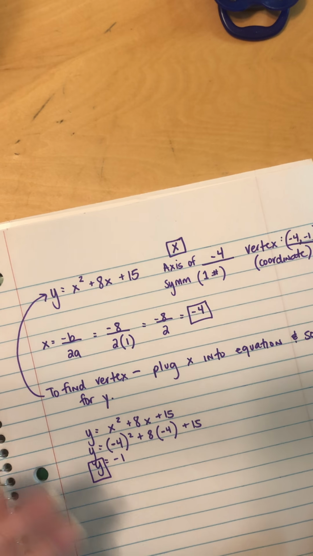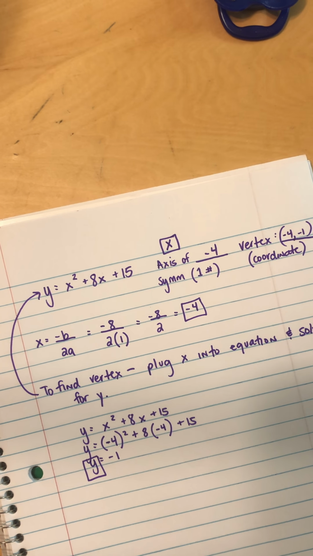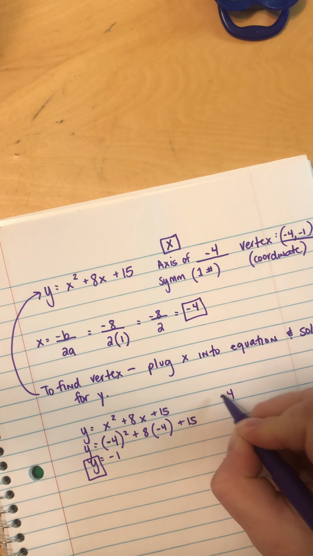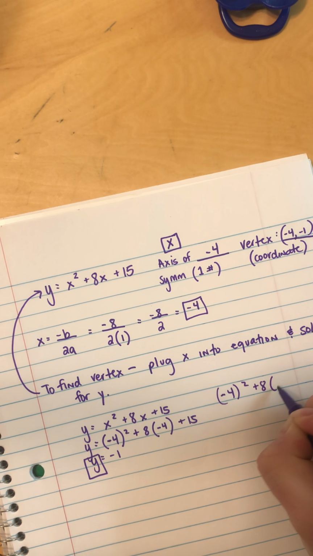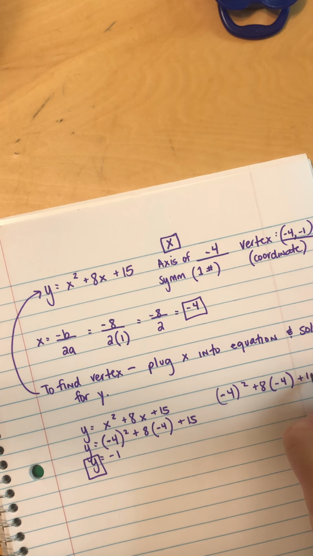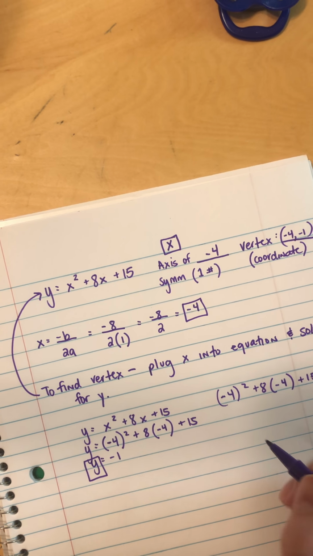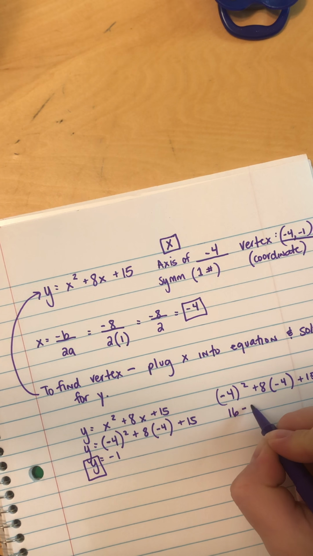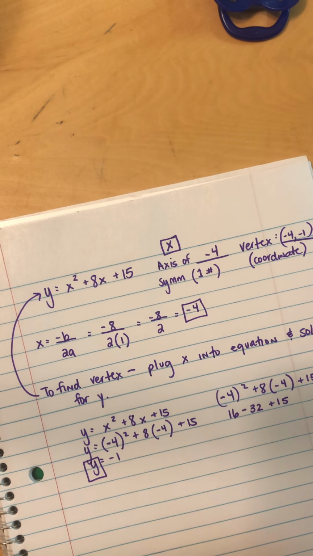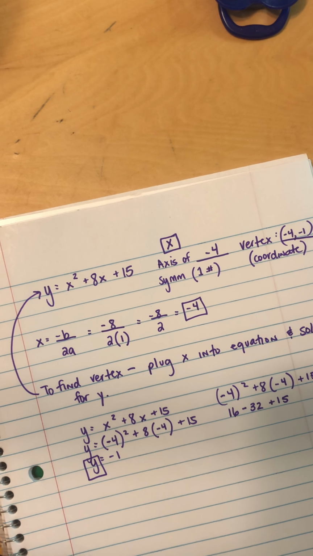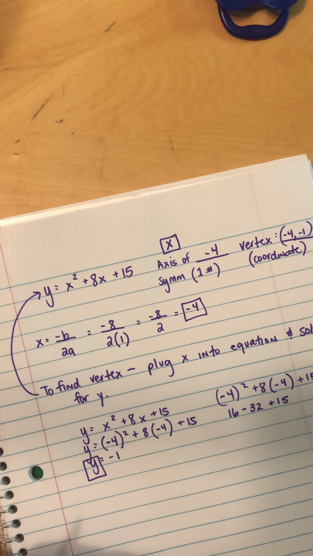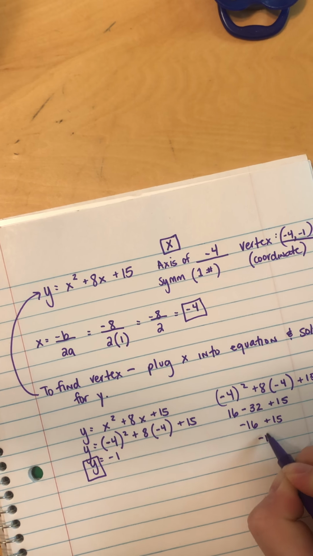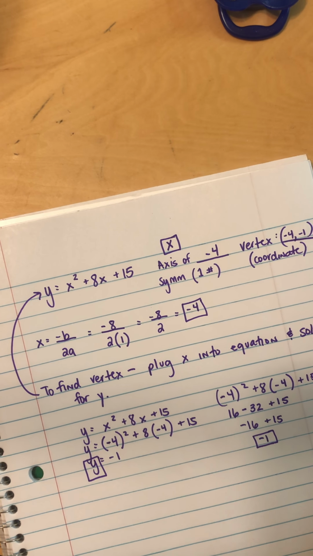So if you don't have a calculator for a test or something like that, and you did this, I'm just going to do this one over here: -4 squared plus 8 times -4 plus 15. So -4 squared is -4 times -4, which is positive 16. 8 times -4 is minus 32, plus 15. And here again, you're going to do order of operations. So it's going to be 16 minus 32, so it's going to be -16 plus 15, which is going to be -1. So order of operations is your PEMDAS for that.